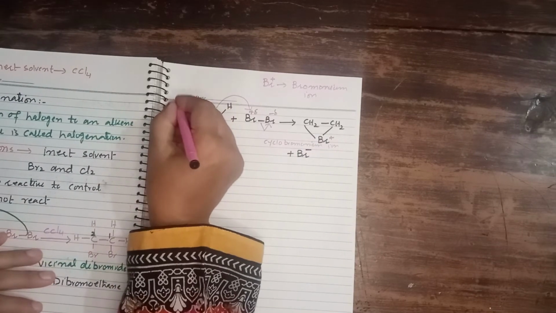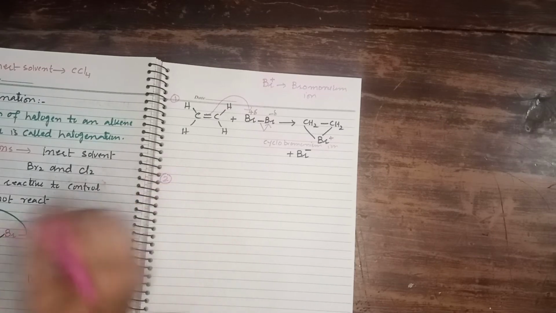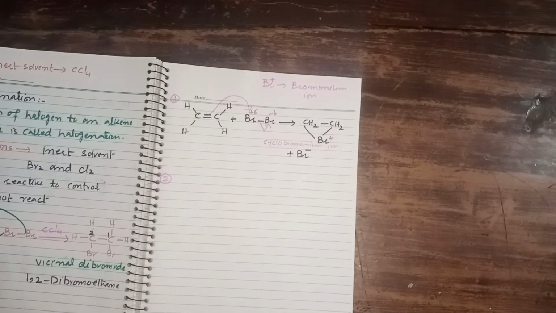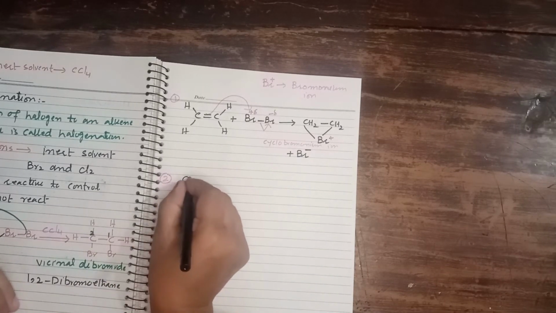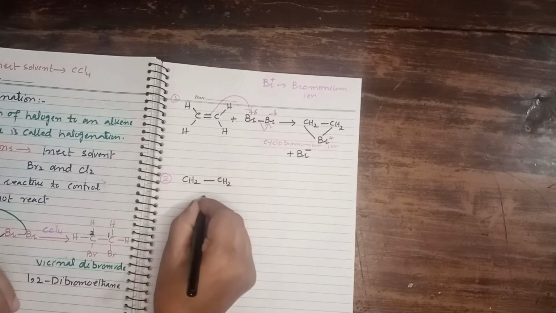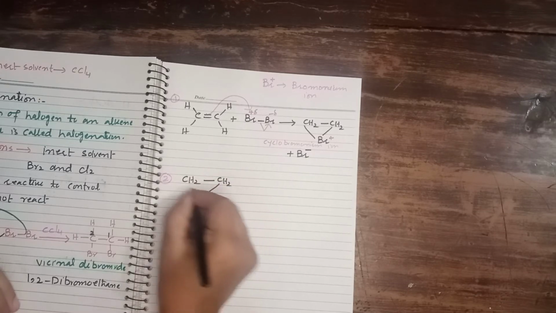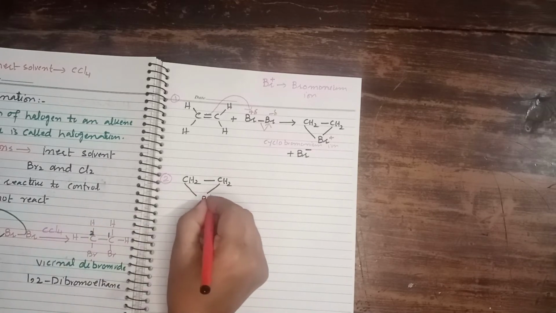This is the first step of the mechanism. Let's see what the second step of the mechanism is. In the second step we have the cyclobromonium ion, CH2Br, with a plus charge on this bromine, right students?